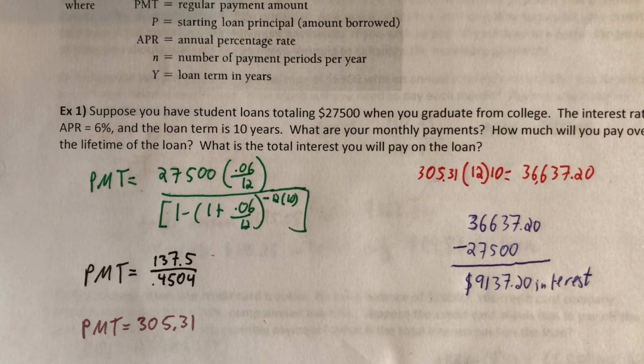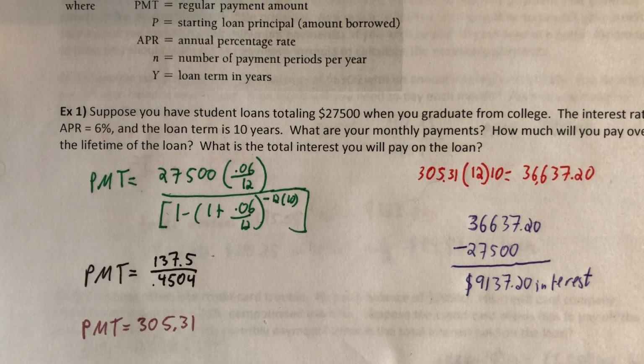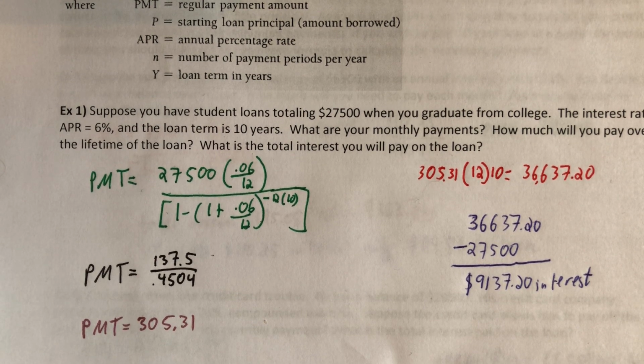All right, so we plug the numerator in and we get 137.5. We plug the denominator into the calculator and we get 0.4504. Now I used the exact answers to get the purple one, and you would come out at $305.31 for your monthly payment.